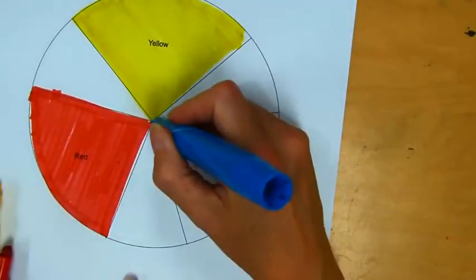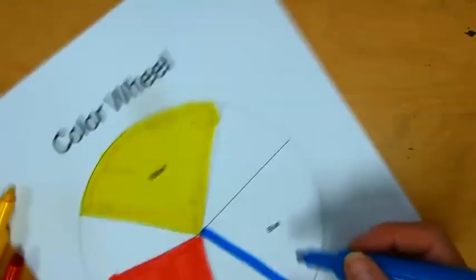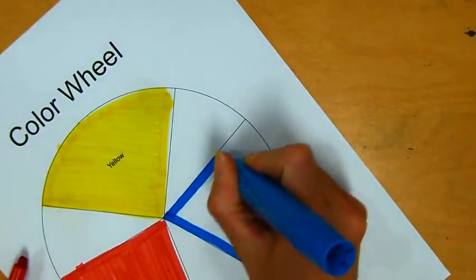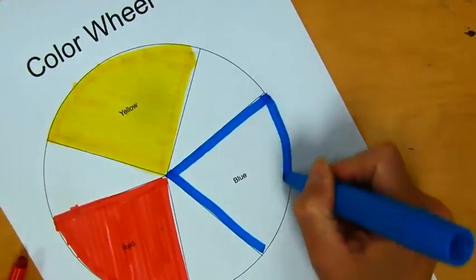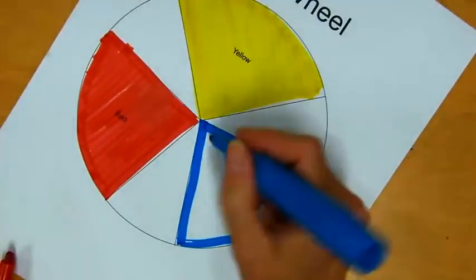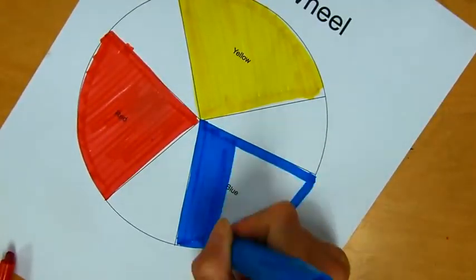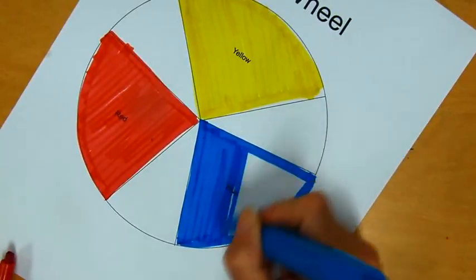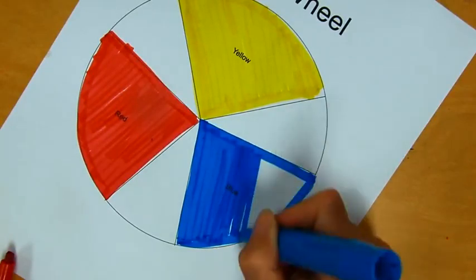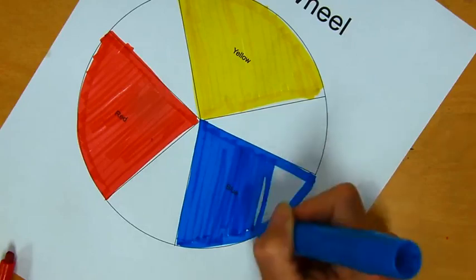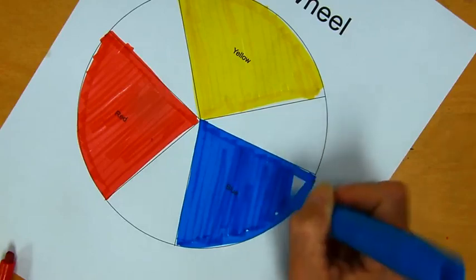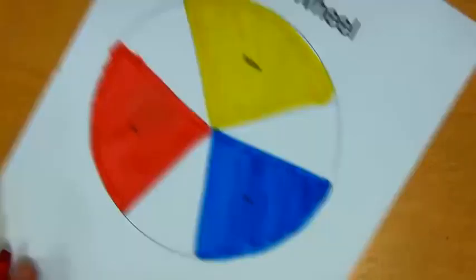And again, I don't care if it's the dark blue or the light blue, the more cyan one, but make sure that you are using blue in the right spot. Everybody always says at this point it looks like a beach ball, but we are going to make our beach ball into our mixing colors.